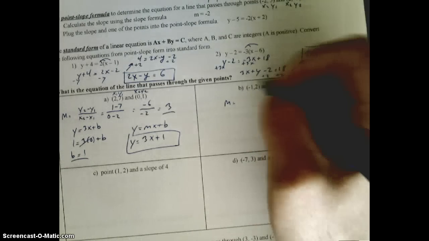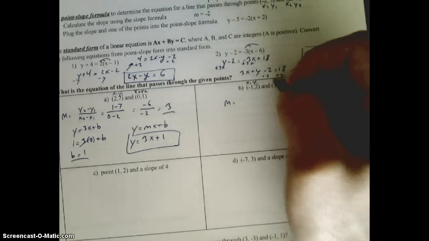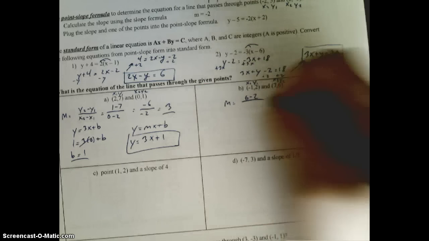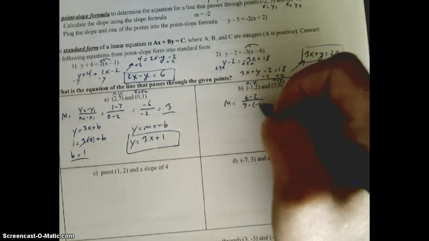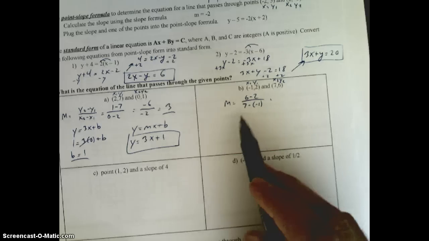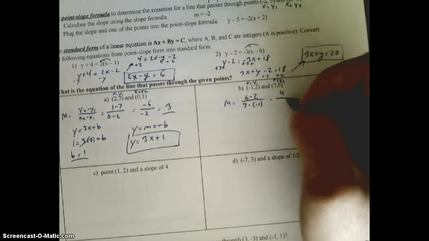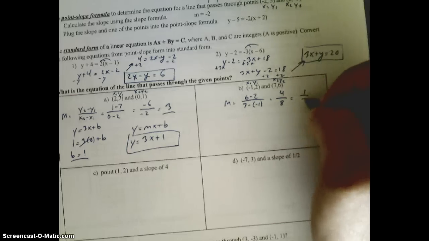Again, find slope. Here's your x1, y1, x2, y2. Label it by all means. 6 minus 2 over 7 minus negative 1. It does get a little bit difficult whenever you have a negative, because minus and negative will change things up. 4 divided by 8, that's 1/2.